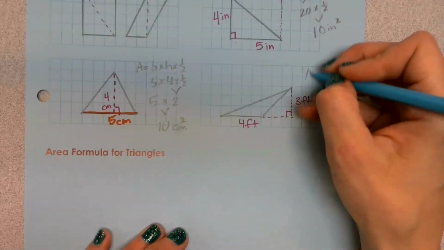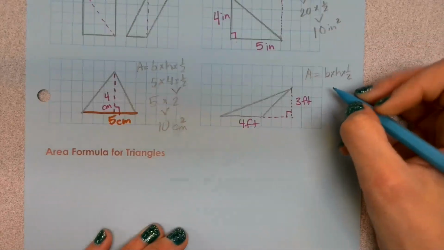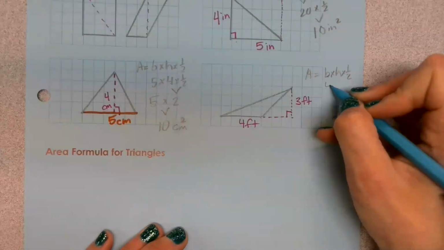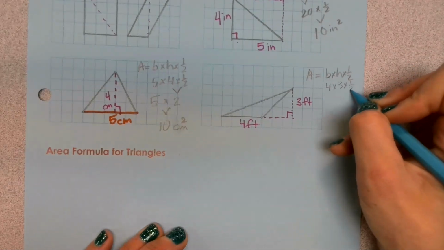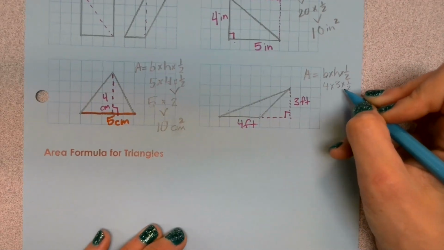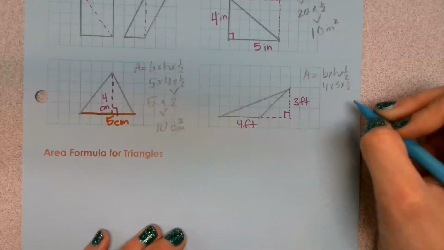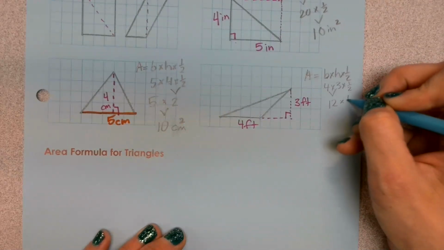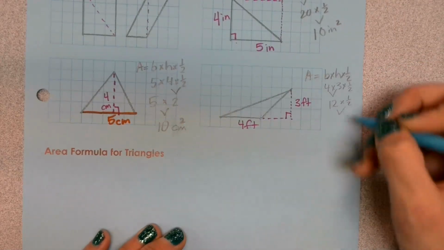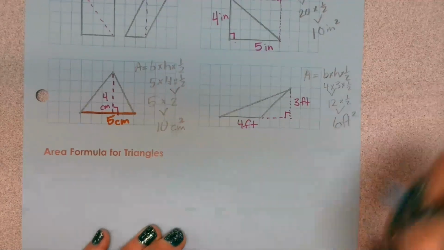So area equals base times height times half. And the base is 4. The height is 3. So this is the time where I'm not going to make my life harder and do half of 3. I could do half of 4 still. I can mix it up. But I can also just do 4 times 3 and easily do half of 12 and get 6 feet squared.